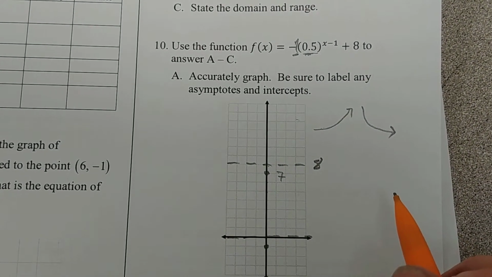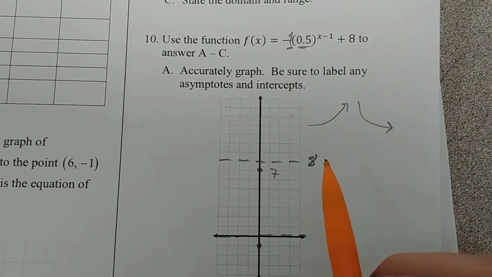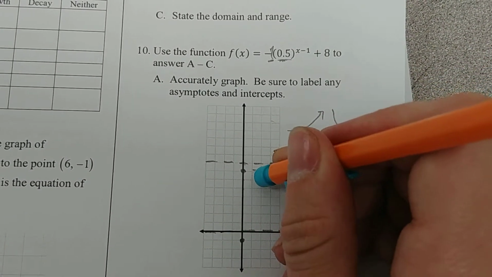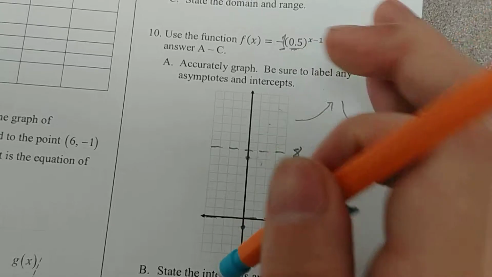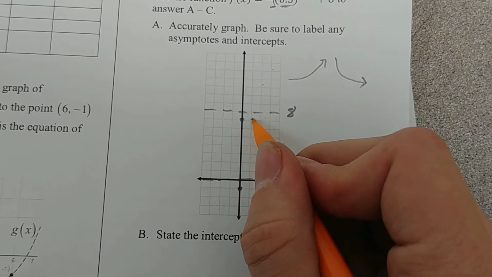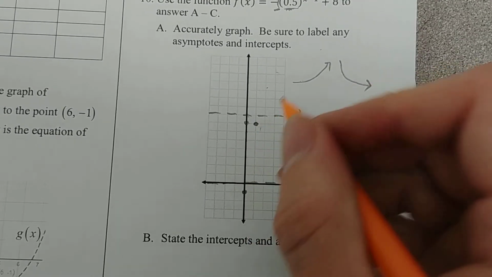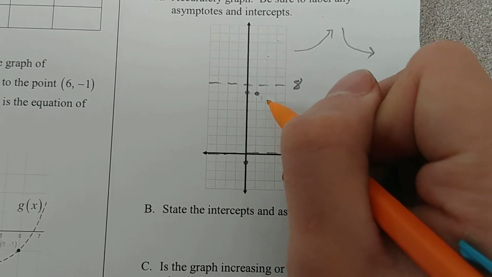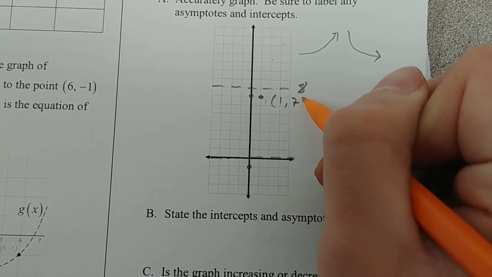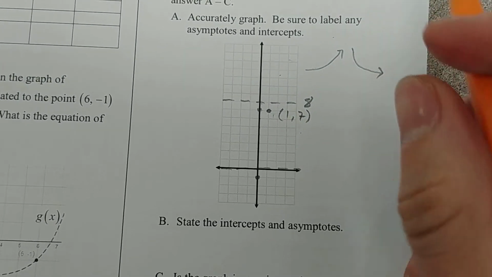All right, and lastly, we have this -1. Well, that -1 will make it go to the right 1 unit. So there it is, and it's going to go to the right 1 unit. My point is now there, which is at (1, 7). There's my point.